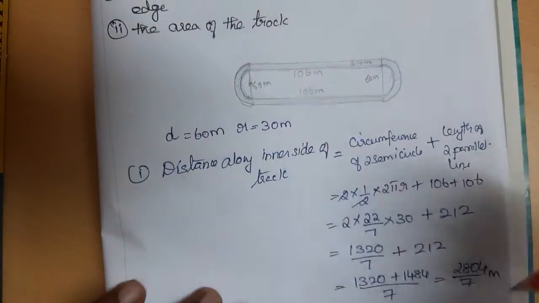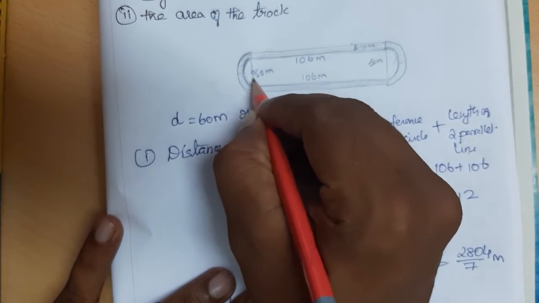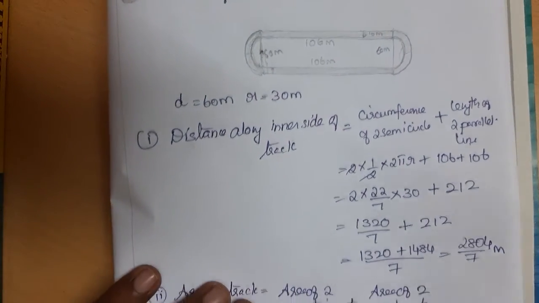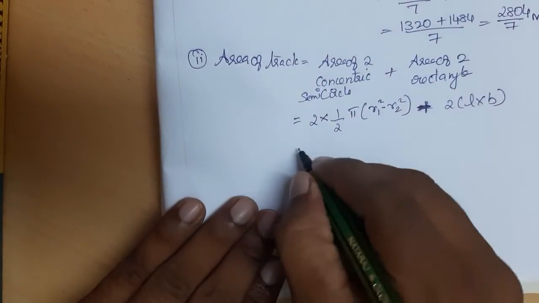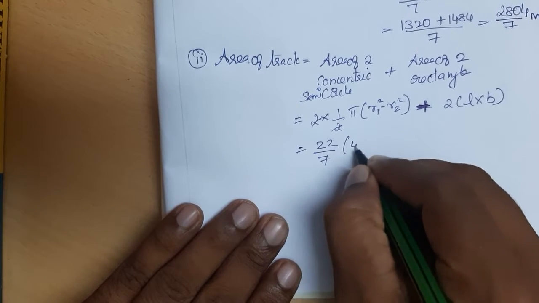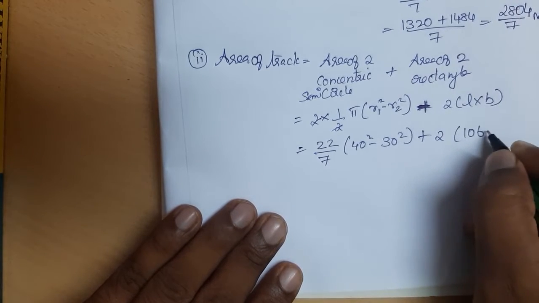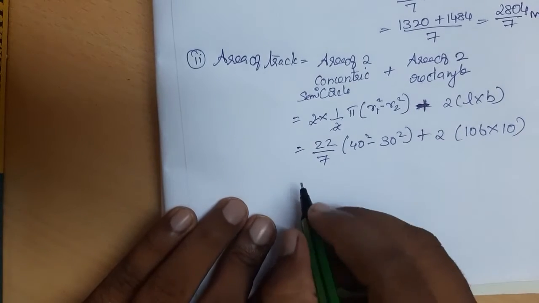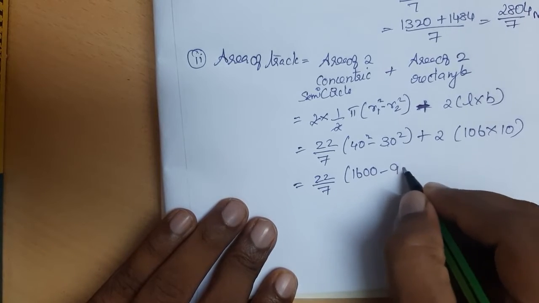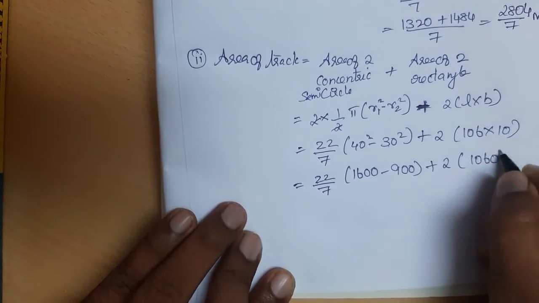We know that this length is 106 and the breadth is given as 10 meter, and here the radius of the smaller one is 30 and for the bigger one we have to add this 10, so it becomes 40, right? So the 2 gets cancelled: 22 by 7 into 40 square minus 30 square, plus 2 into the length 106 into the breadth, which is 10. So 22 by 7 into 1600 minus 900, plus 2 into 1060.